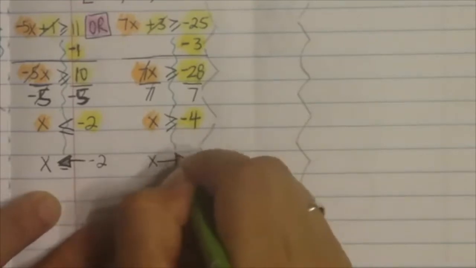So rewrite it again so you can leave space for my arrows. So you can see the arrow is going to the left, and keep in mind it has the equal sign. That one's going to the right and has an equal sign as well. Alright, so then graph it.